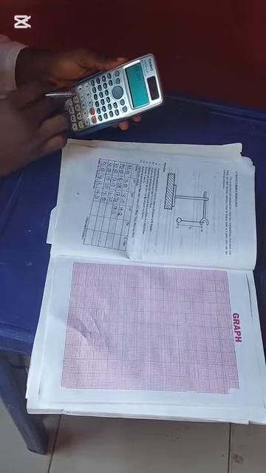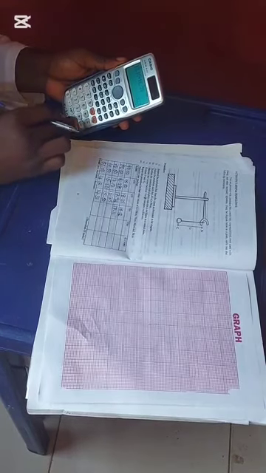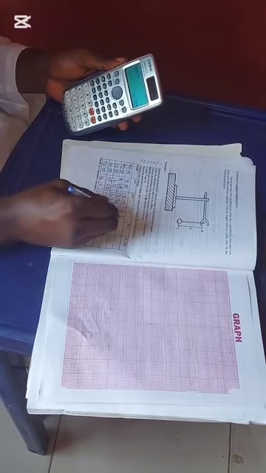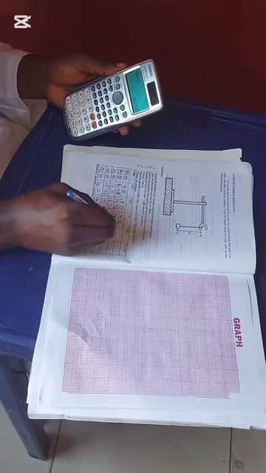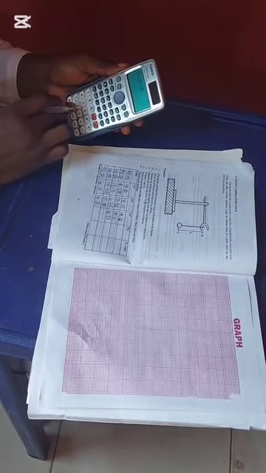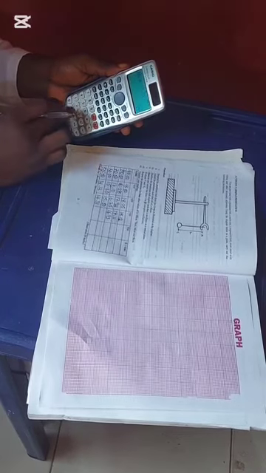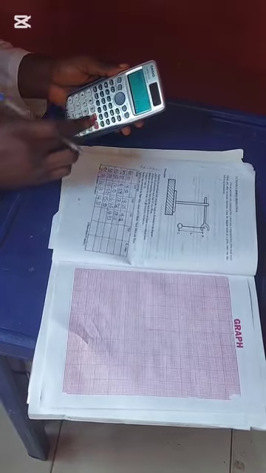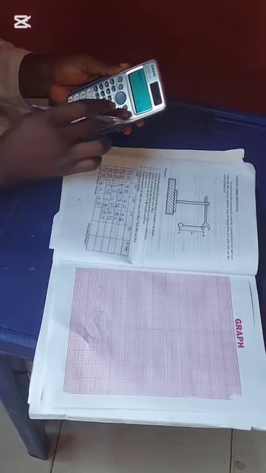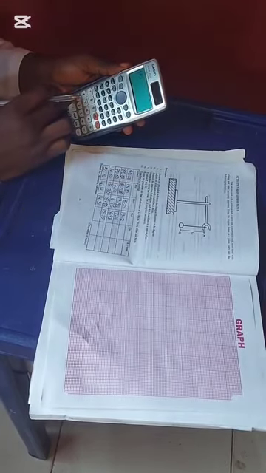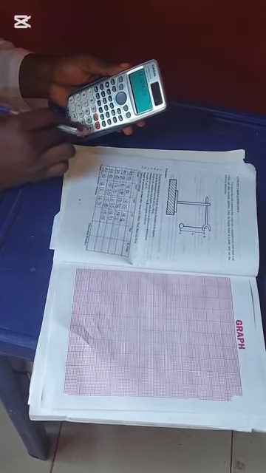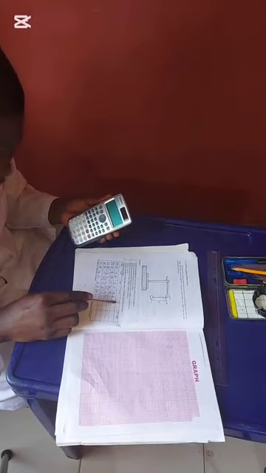Then the next is 17.10 plus 16.75 divided by 2, 16.93. Then the next is 15.30 plus 15.00 divided by 2, and that will give 15.15. Then the next is 14.12 plus 14.31.